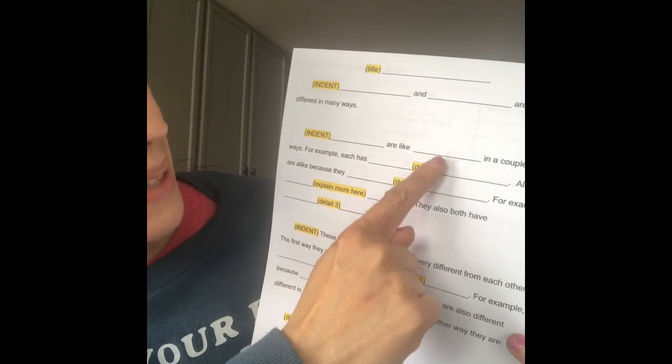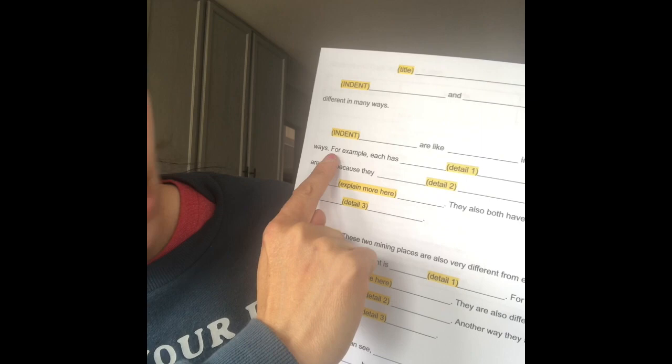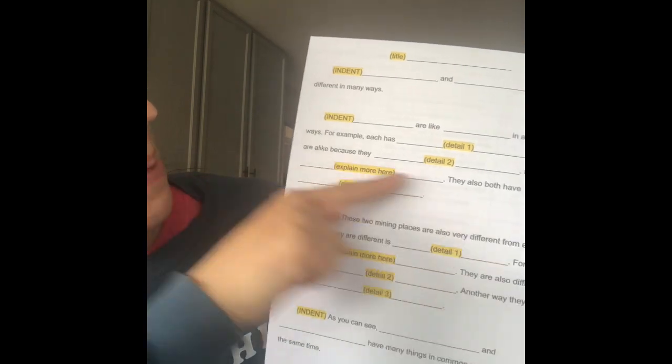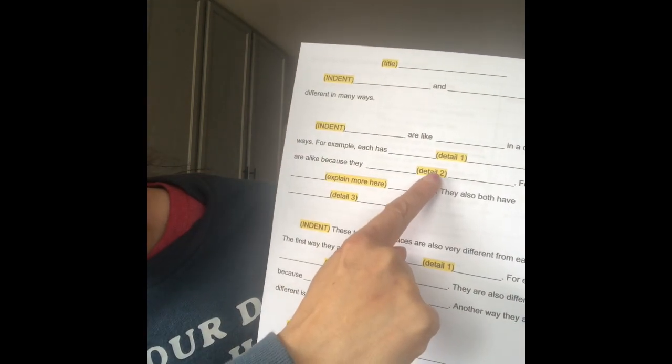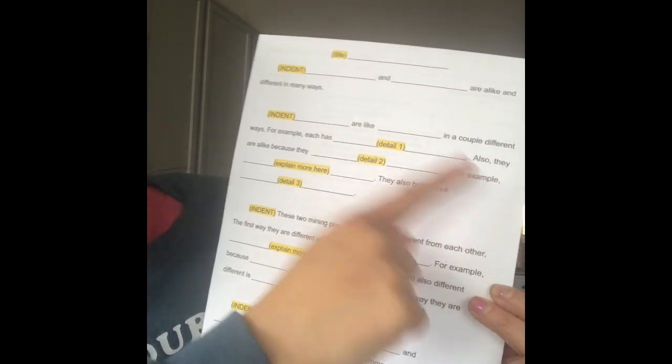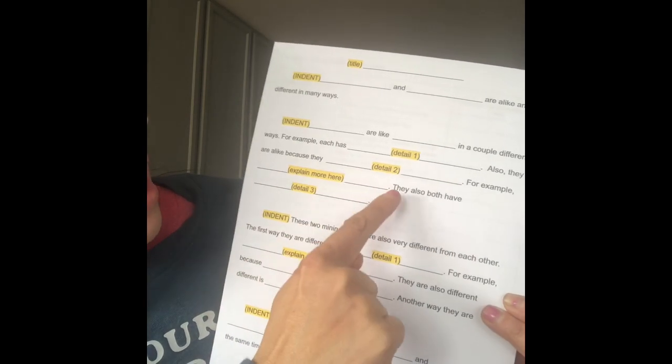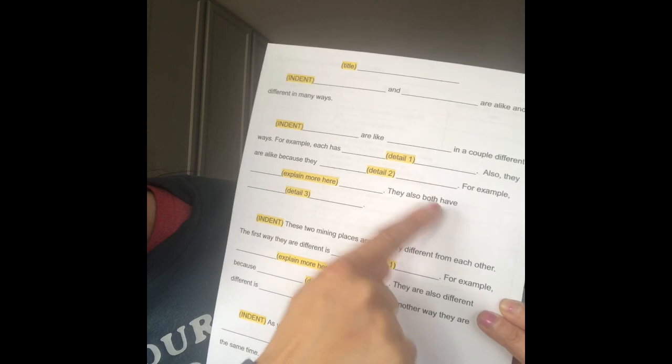Blank and blank are alike in a couple different ways. For example, each has, there's your first detail. Also, they are alike because they, there's your second detail. For example, this is where I chose to explain more. And then they also both have blank.